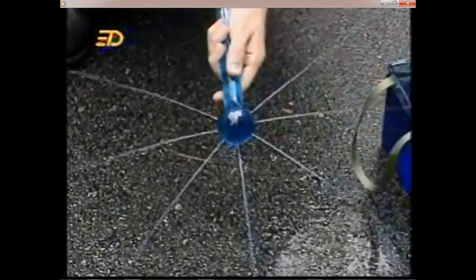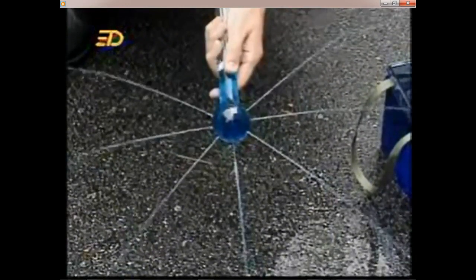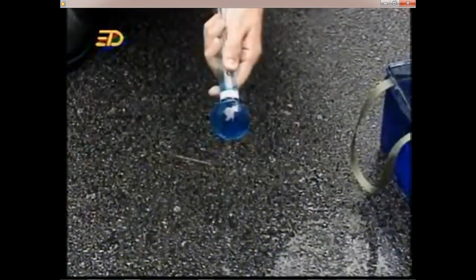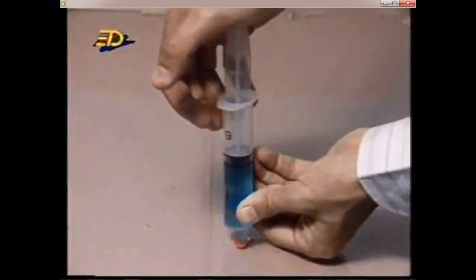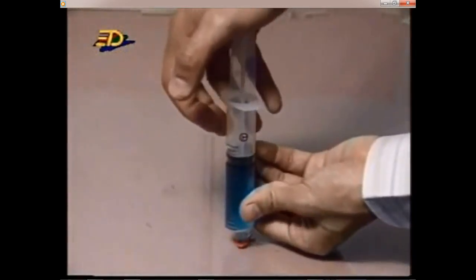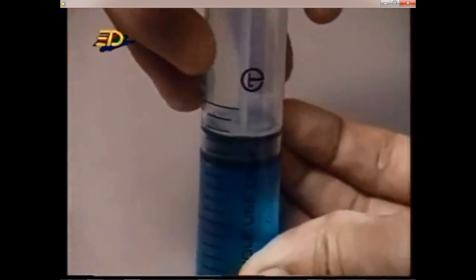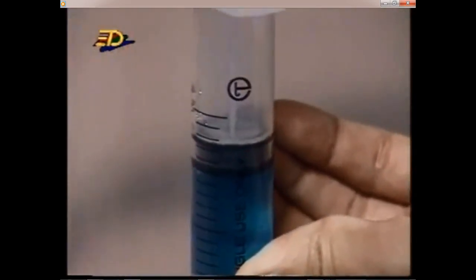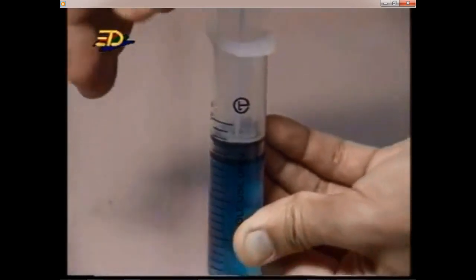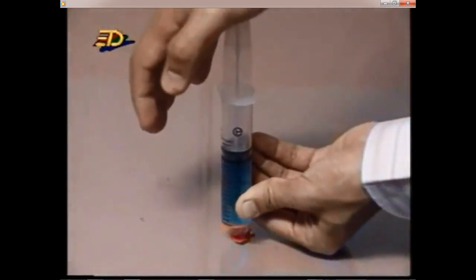Water squirts out uniformly in all directions from the holes of the flask. The second fact is that it is hard to compress a liquid. If you try to squash a volume of liquid, you still have that same volume, however hard you try to compress it.